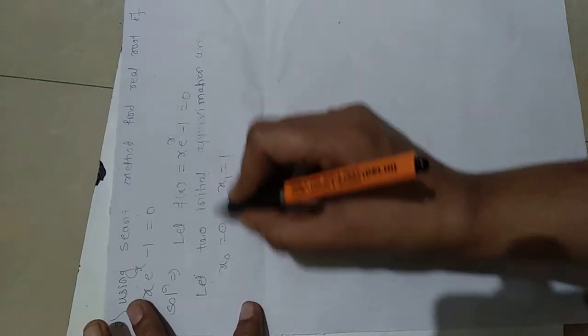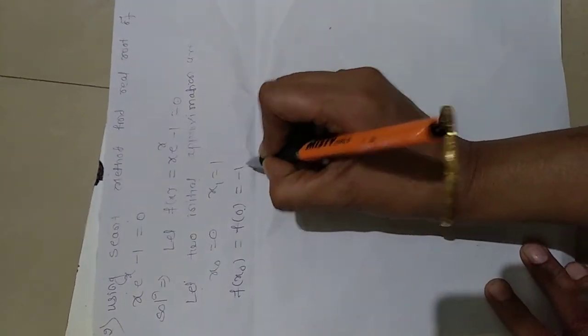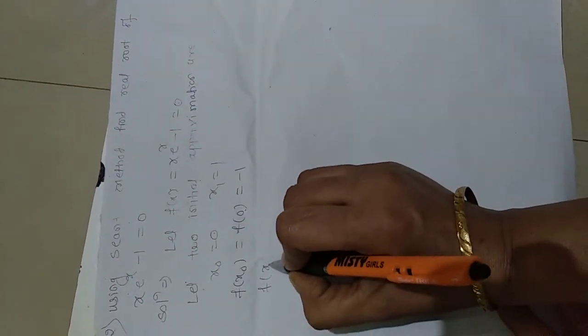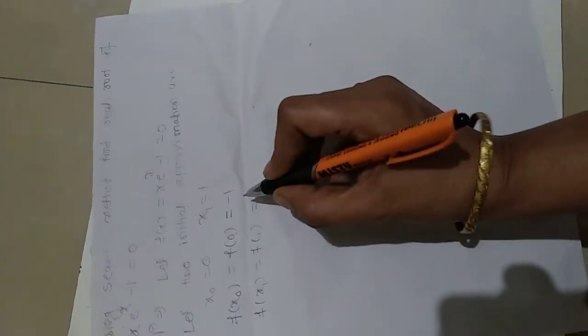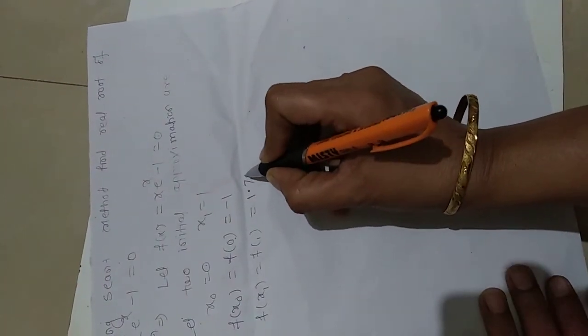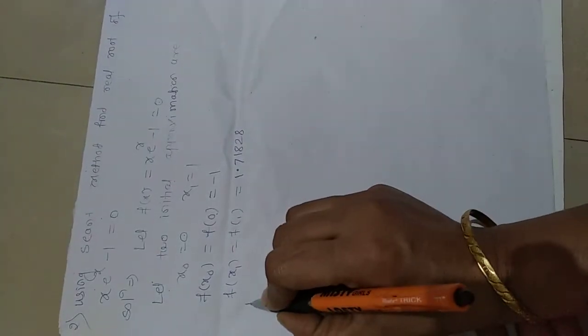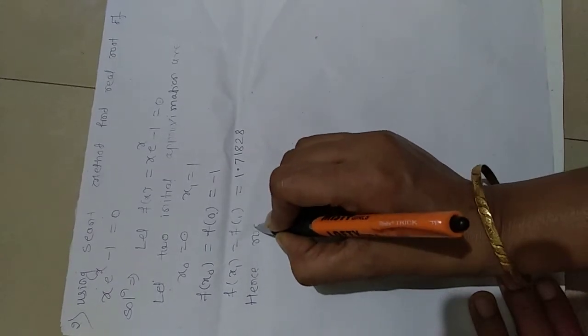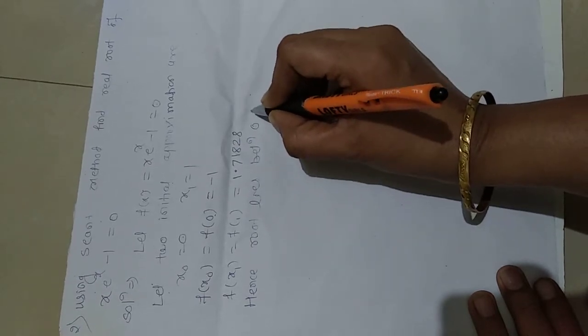Then find f of x0, that is f of 0. Putting x is equal to 0, the value is minus 1. And then f of x1, that is f of 1: putting this value, 1 e to the power 1 minus 1, that is equal to 1.71828. Hence the root lies between 0 and 1.